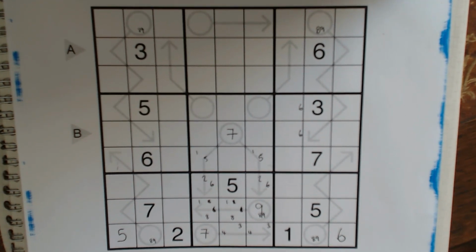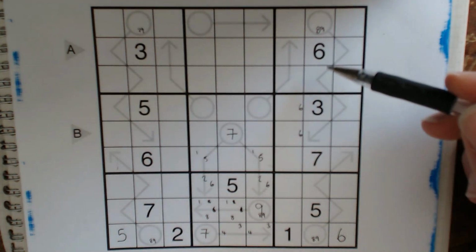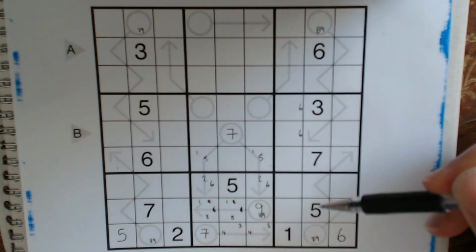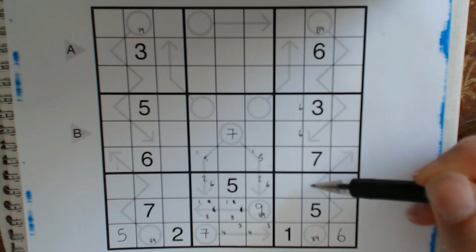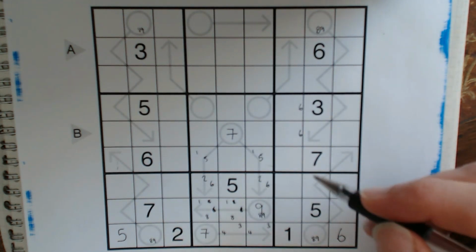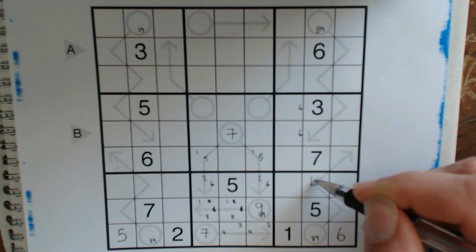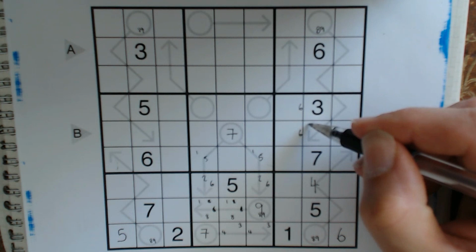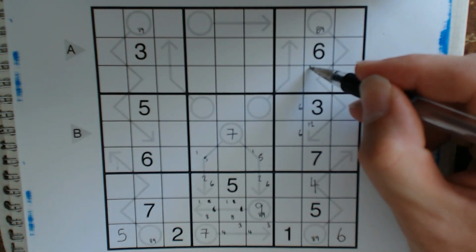And now we can make a bit more progress, because you'll note that we need to place 1, 2 and 4 in column 8 here. But in this cell, this can't be a 1 because of this one, it can't be a 2. So in fact this has to be a 4, which means this is a 1 or a 2 and this is a 1 or a 2.